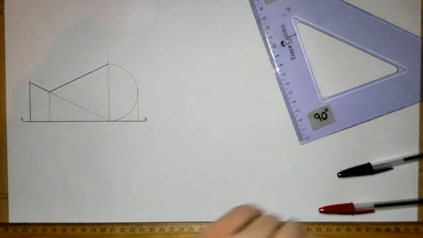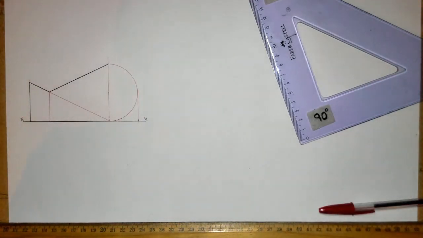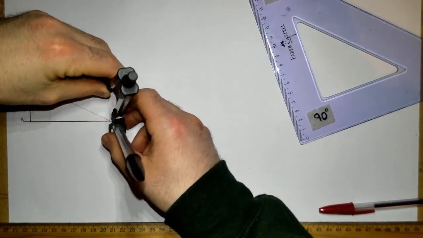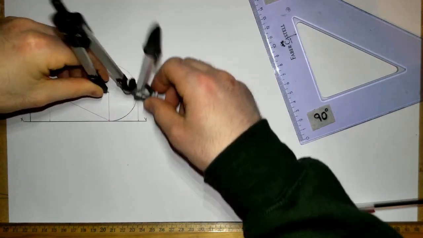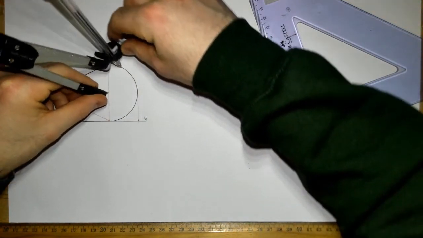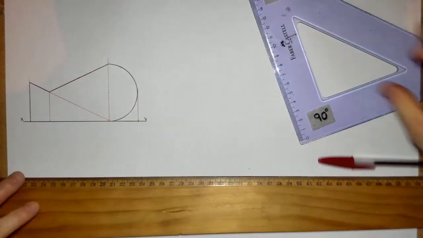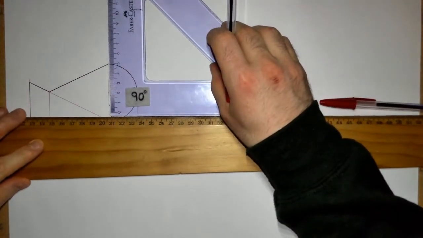And then heavy in the curve. So I'll just switch out my pen there in the compass. So there we have that, and now I'm just going to put in the measurement for the hole on the inside of it.